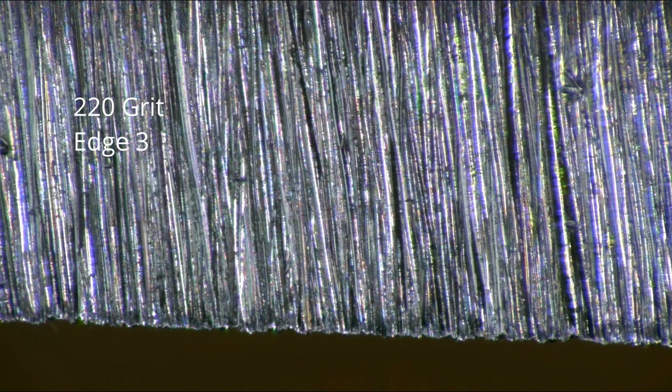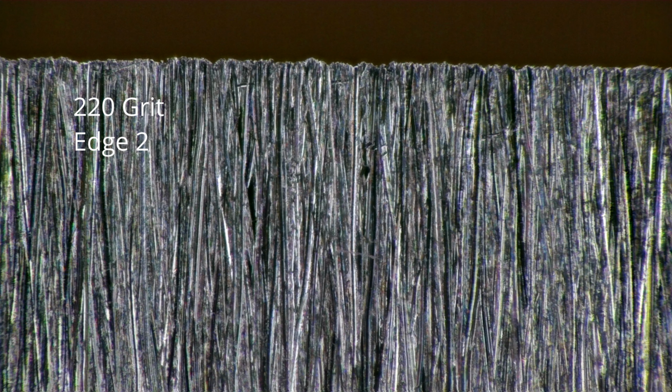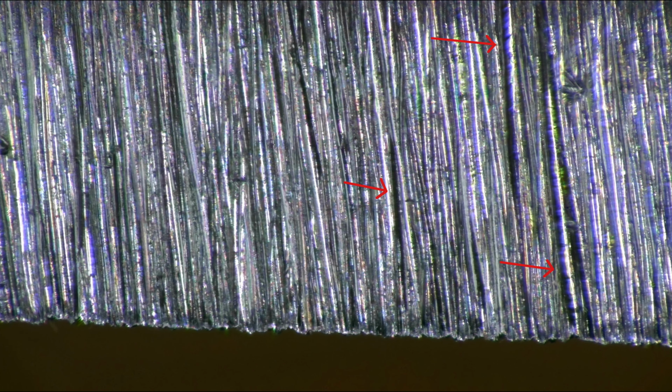Look at these scratches. They're all from the same stone, same session. Some are wide and deep, others are barely there. Why? What's going on at the surface of a stone that makes a 220 grit produce such different scratches? Let me show you what I mean.